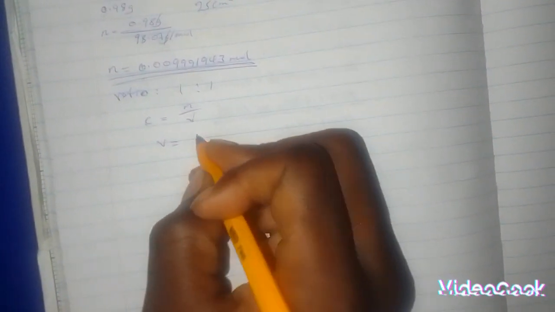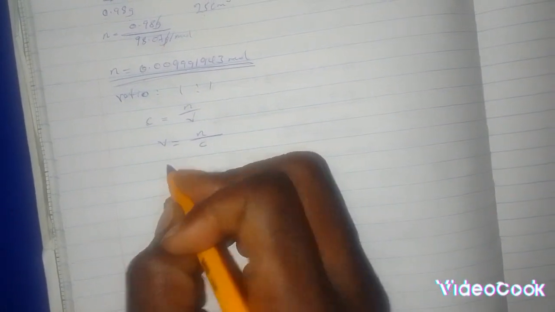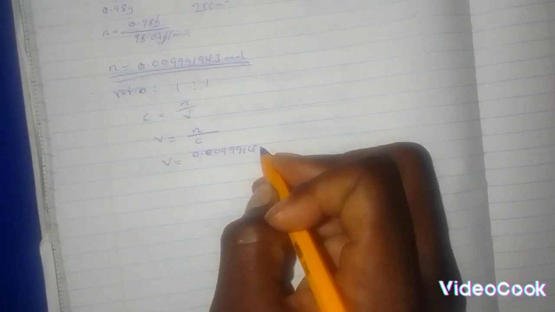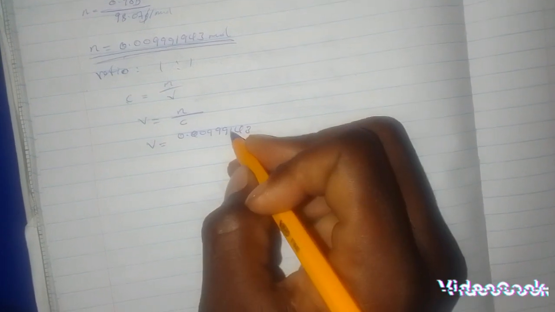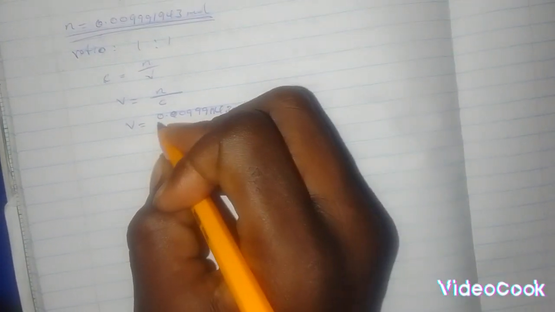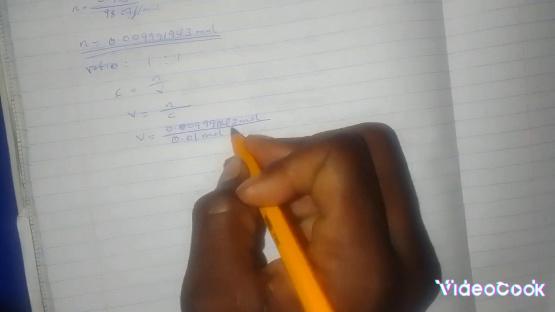Volume will be equal to number of moles over concentration. So volume is equal to 0.009991943 moles divided by the concentration, which is 0.01 mole per liter.